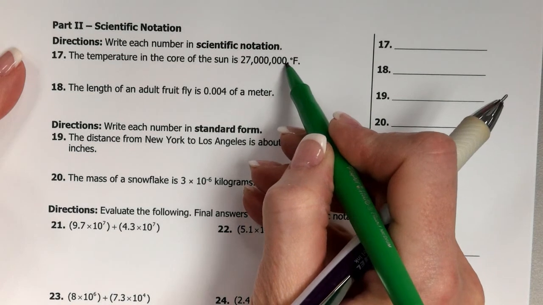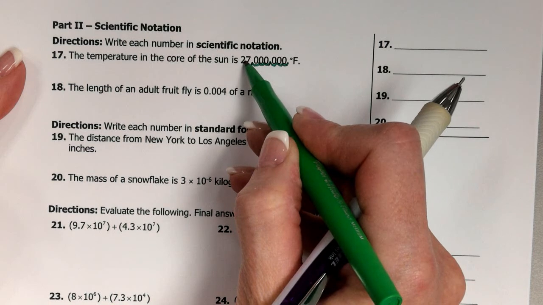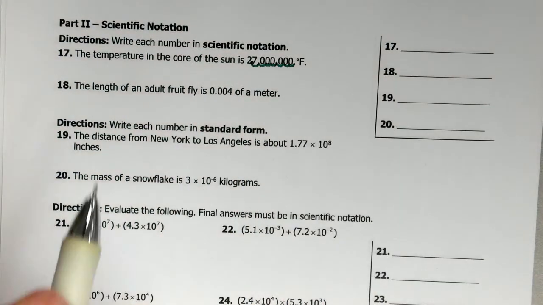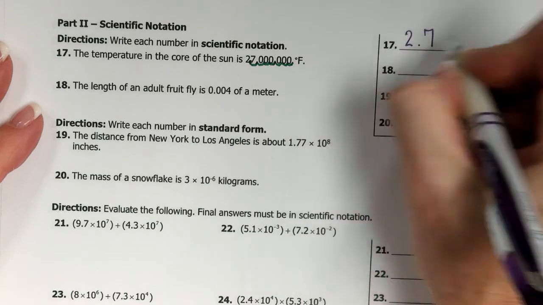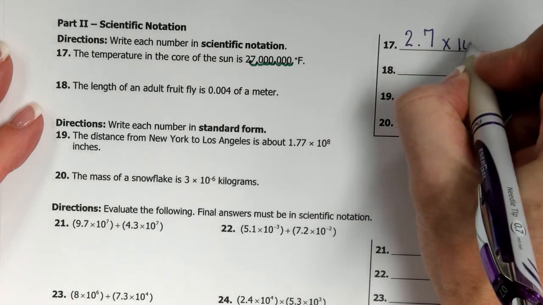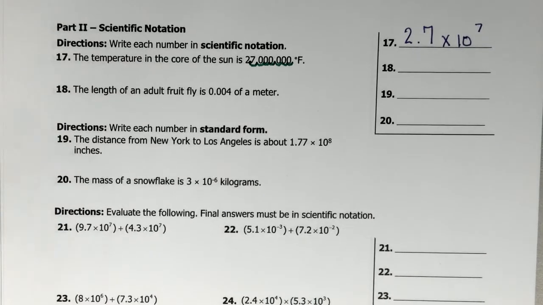So it's actually having to move 1, 2, 3, 4, 5, 6, 7 times. So that 7 is going to be our what? It's going to be our exponent. And we can drop off all zeros, so we just keep the 7. Okay. How many got number 17?